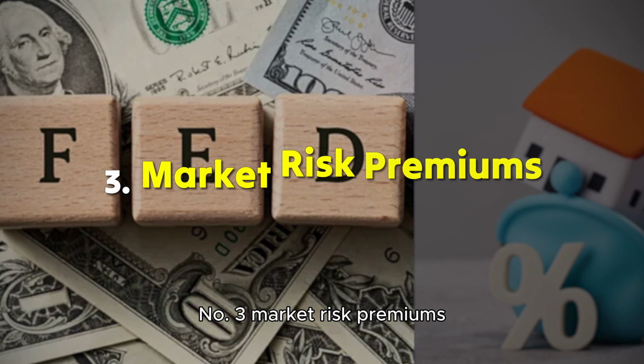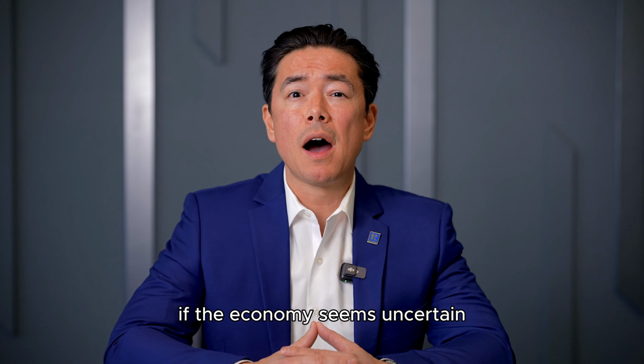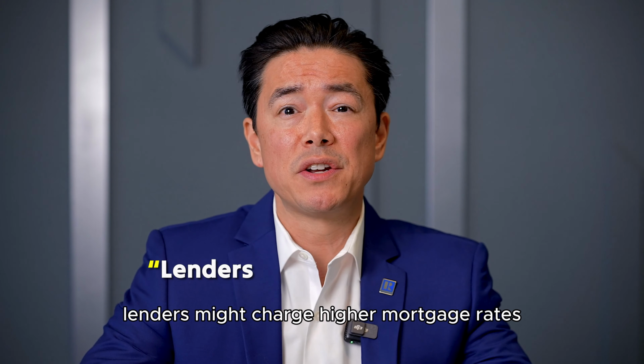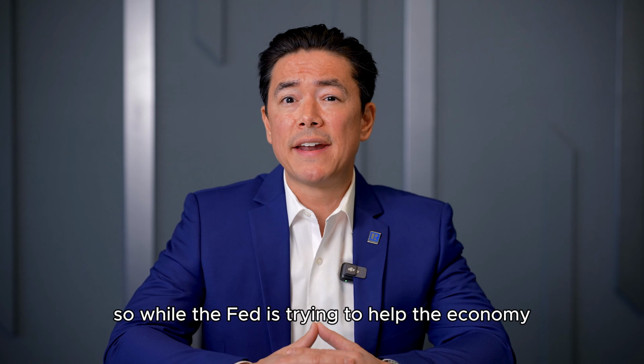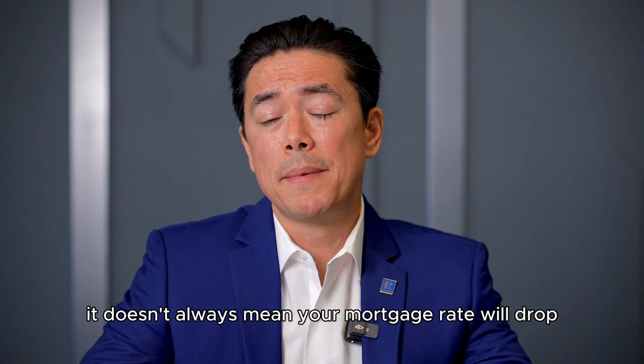Number three, market risk premiums. If the economy seems uncertain, lenders might charge higher mortgage rates to reduce their risks. So while the Fed is trying to help the economy, it doesn't always mean your mortgage rates will drop immediately.